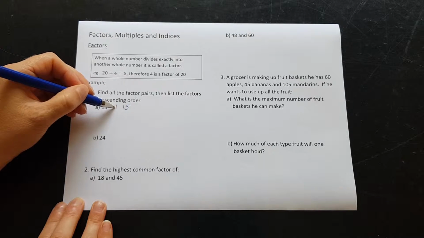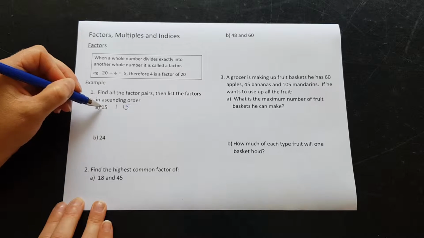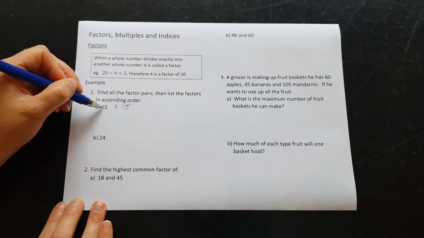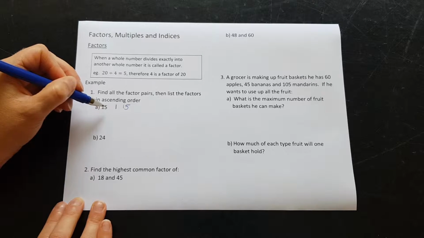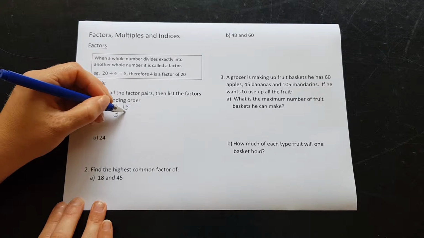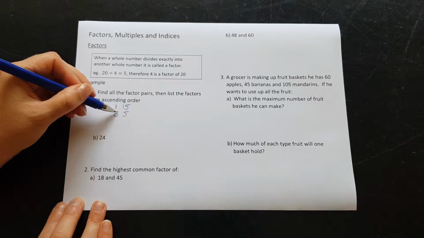Two numbers that multiply to give 15. Then you just want to increase from 1 and go through all the numbers until you can't find any more factors. So if I go to 2 next, 2 times something is not going to work because I'm not going to be able to get 2 times anything to give 15. So I move on to 3. 3 times 5 gives me 15. Now 3 and 5 are pretty close together.